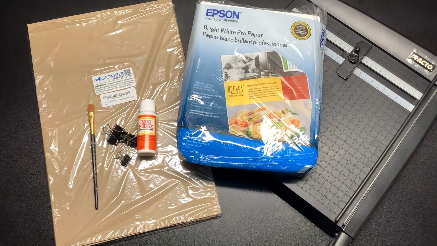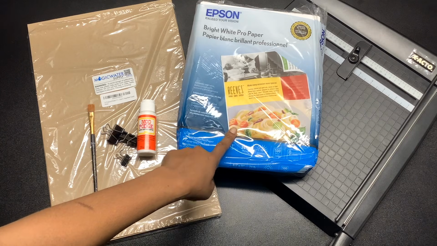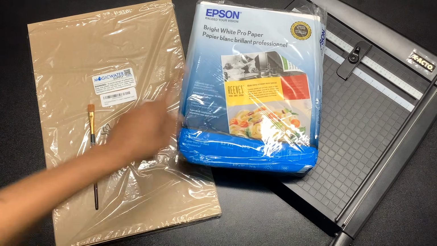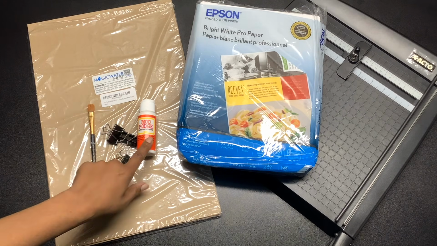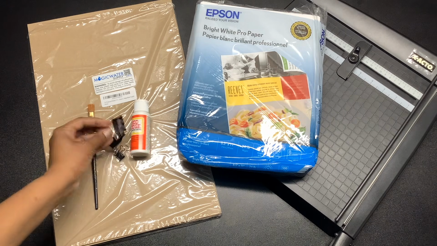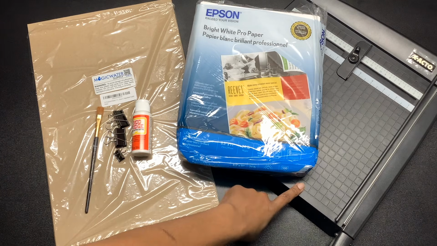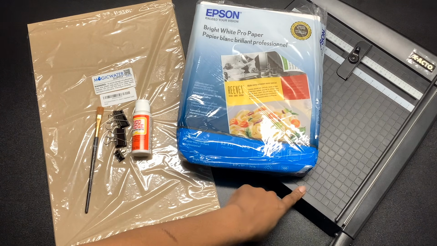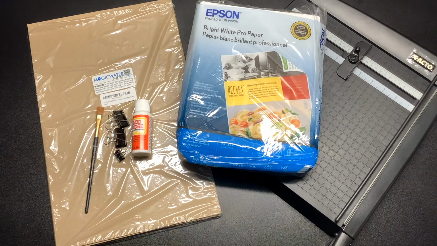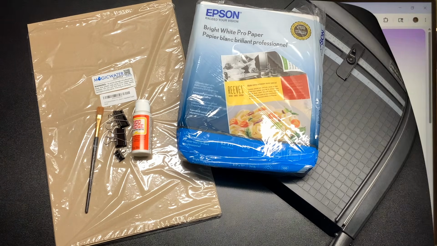For this project, I will be using white copy paper, chipboard, Mod Podge, some binder clips, a paintbrush, and my X-Acto paper cutter. I will leave a list of these items in the description of this video.